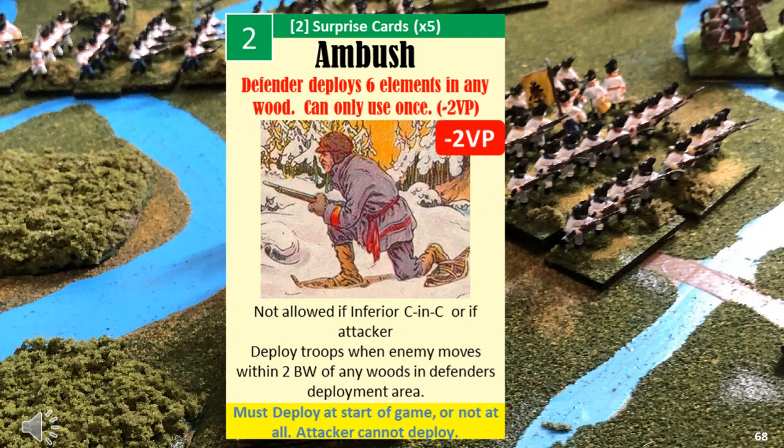If your CNC is inferior, you can also not use this card, although it can act as a dummy card face down, that is the ambush card. This card allows you to create an ambush with up to 6 elements.